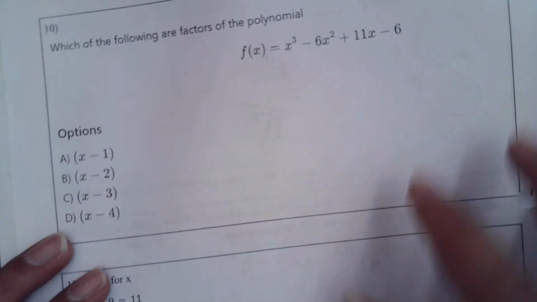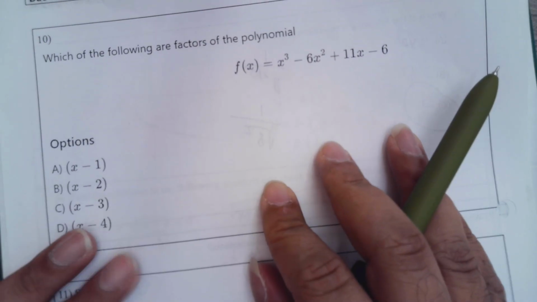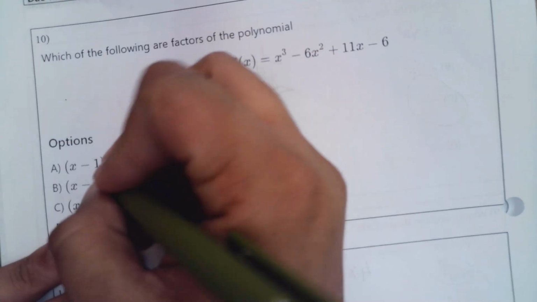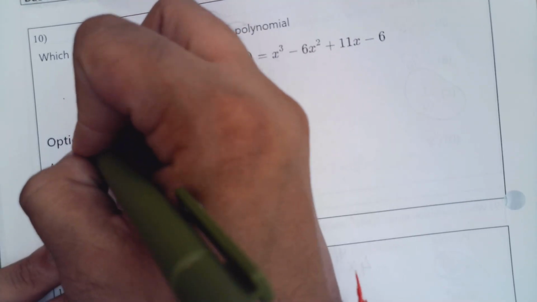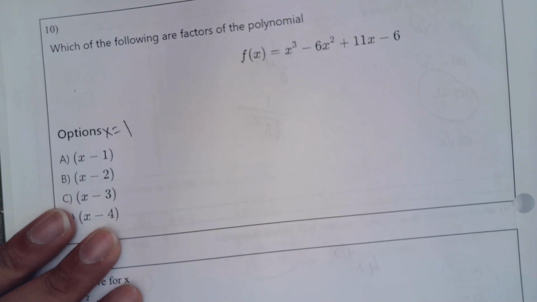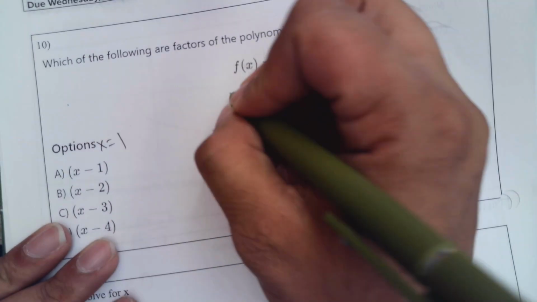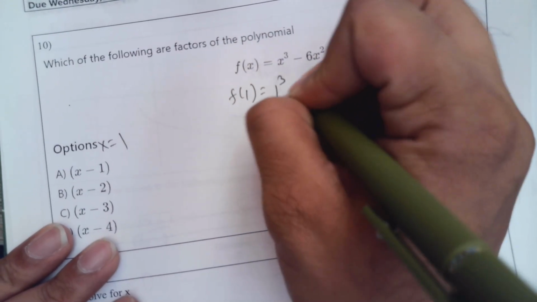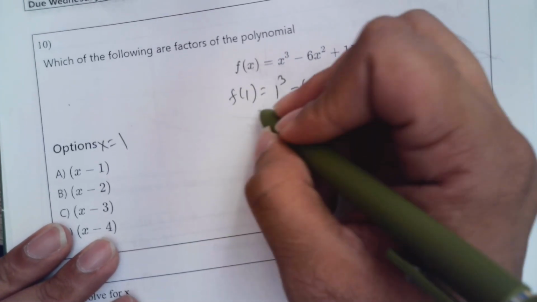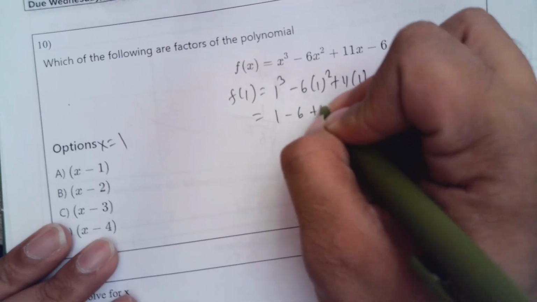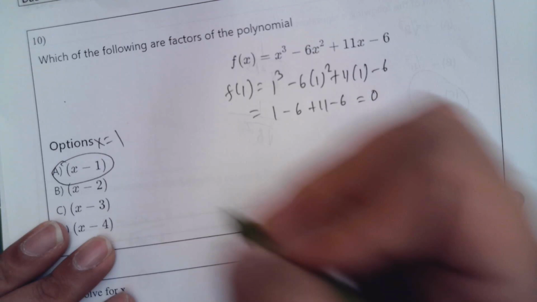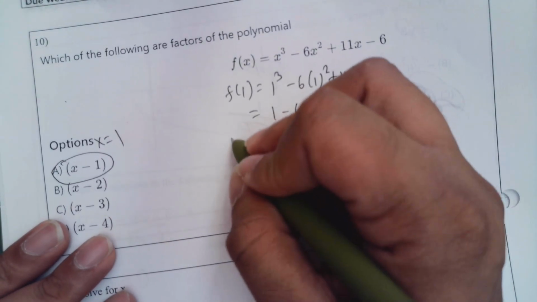Okay, which of the following are the factors of the following polynomial? Well, if something is a factor, then let's say x minus 1 is a factor, then the x-intercept is 1. Check if it's true or not. Plug in 1. You get 1 cubed minus 6 times 1 squared plus 11 times 1 minus 6, which is 1 minus 6 plus 11 minus 6, which is 0. So this is a solution. This is a factor.